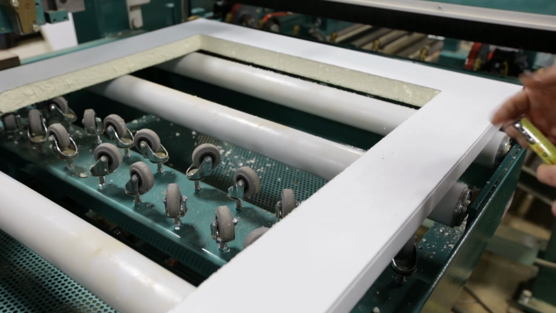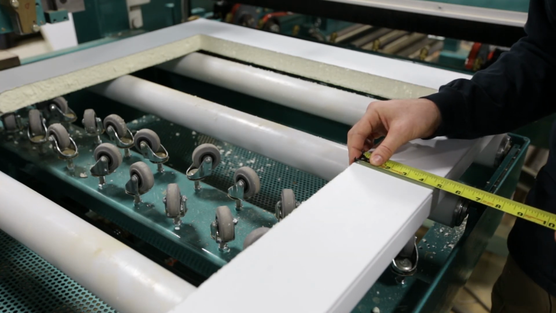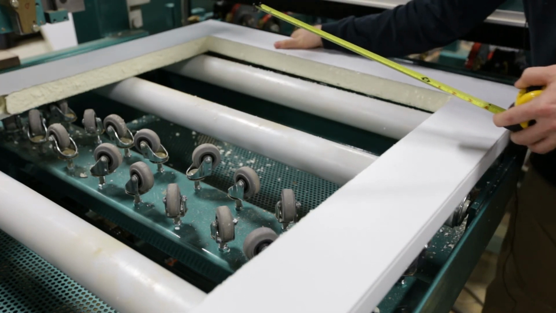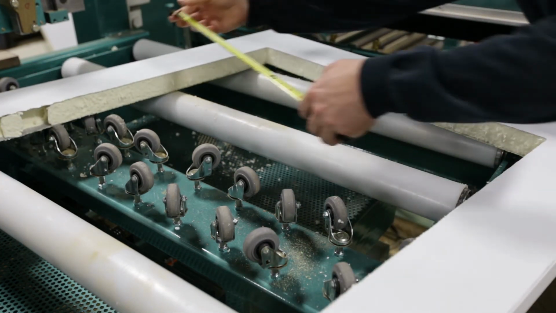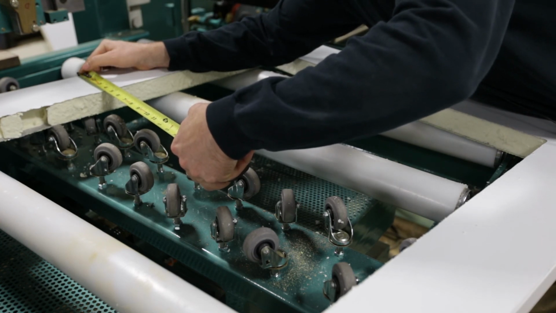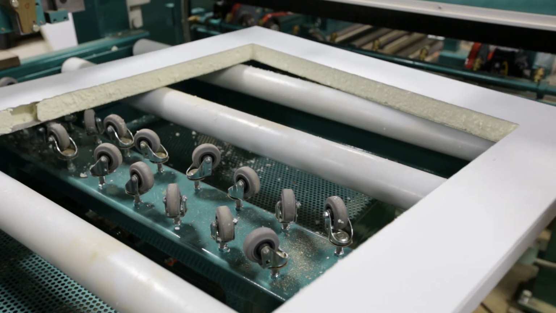So we'll measure both sides to make sure that 4 3/4 is on. Just under is perfect. And then we'll measure this side. Make sure you get a good eye on it. Yeah, 4 3/4. So that is centered.